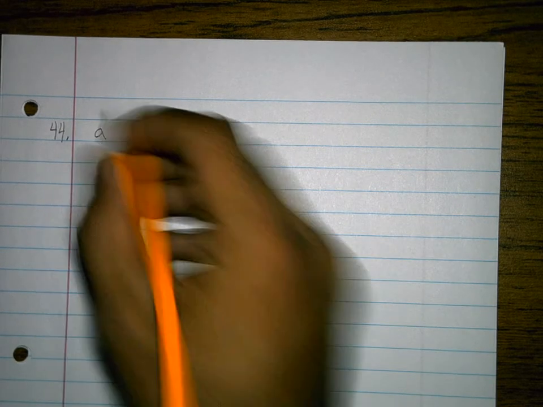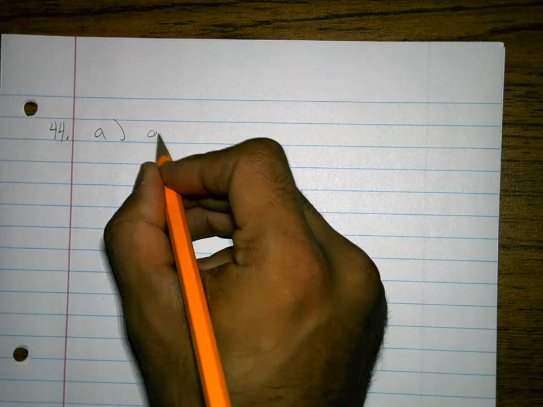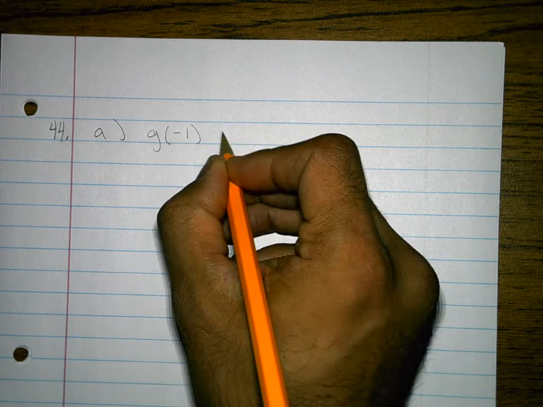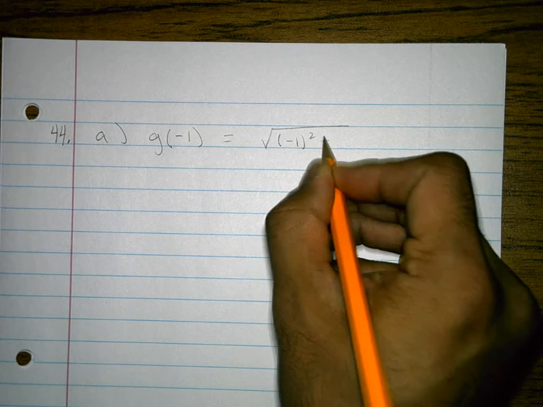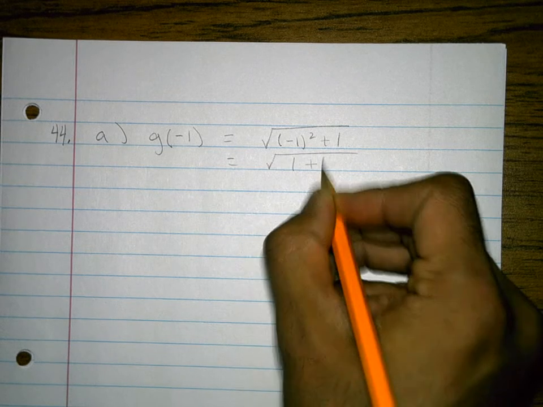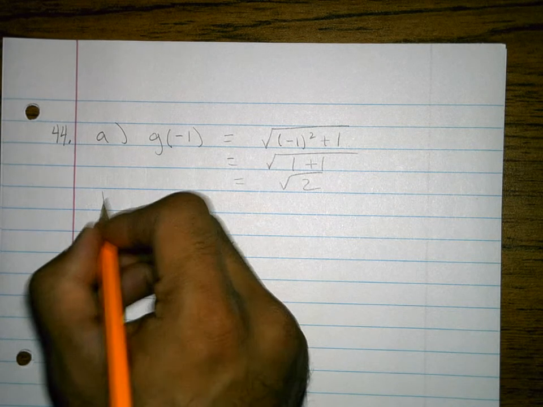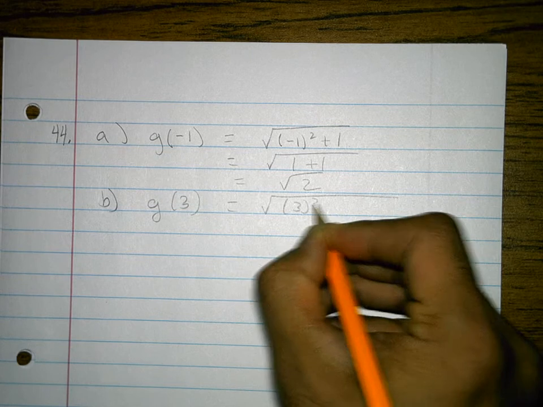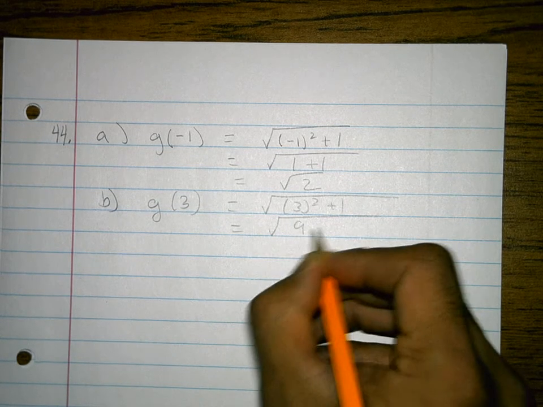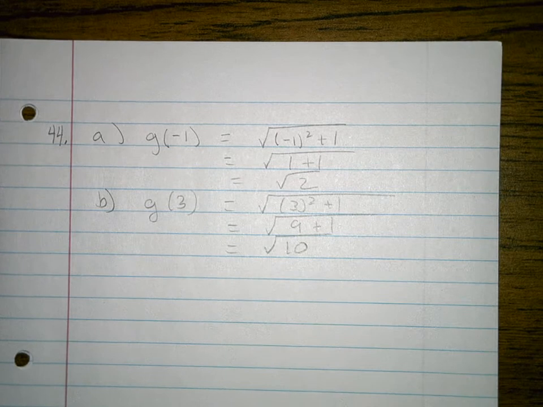Looking at the review for Unit 1, number 44. g of x equals the square root of x squared plus 1, and then you have to find the values below it. So A would be g of negative 1, which equals the square root of negative 1 squared plus 1, so 1 plus 1, square root of 2. B would be g of 3, so that's 3 squared plus 1, 9 plus 1, square root of 10.